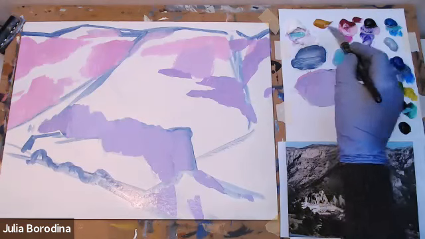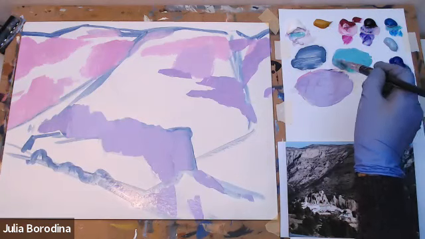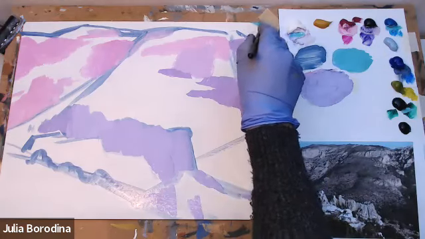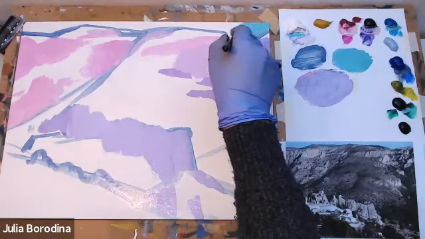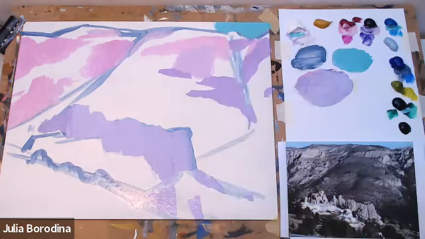Okay, a little bit of white. And let's use it for parts of our sky. For now, I think I'm just going to block all my sky with that color, and I'm going to make some differences.